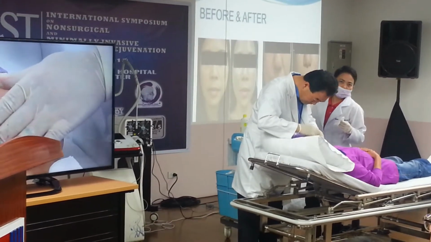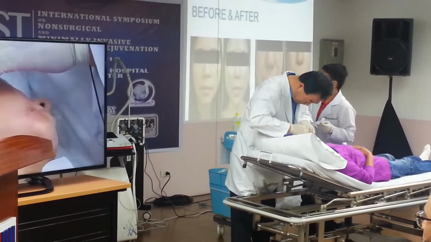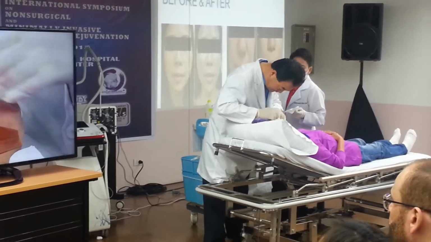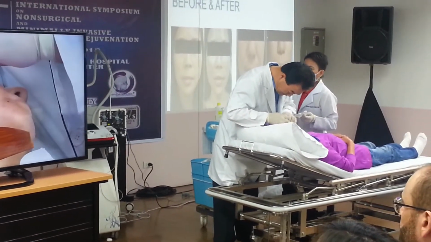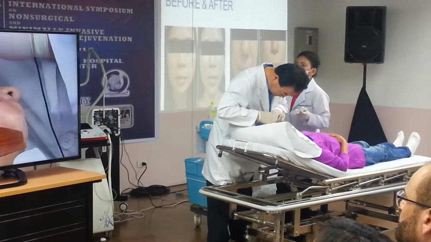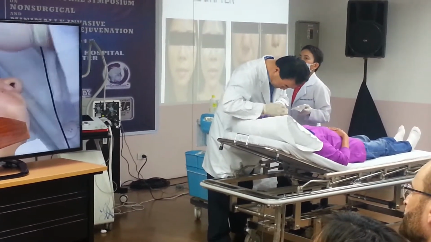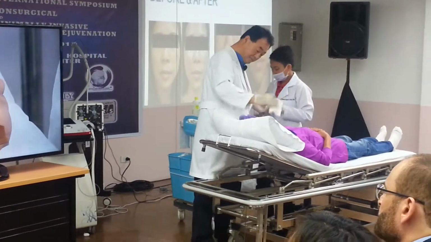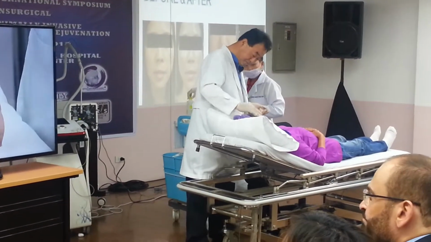In conclusion, although a relatively new procedure, V-line or thread lift has gained a lot of popularity primarily because it gives the instant desired result with no visible scarring and minimum downtime. Careful selection and well-informed patients are the key to achieving the best results. Thank you very much for your kind attention.